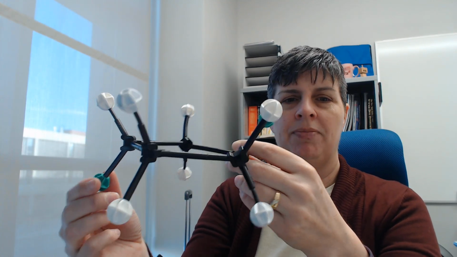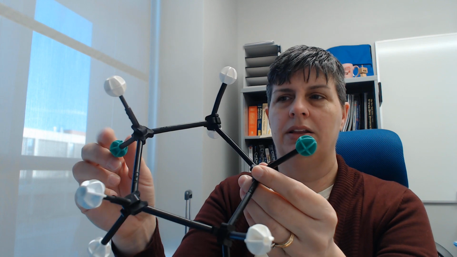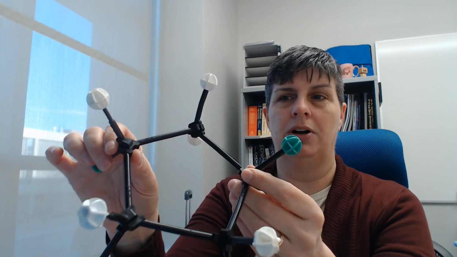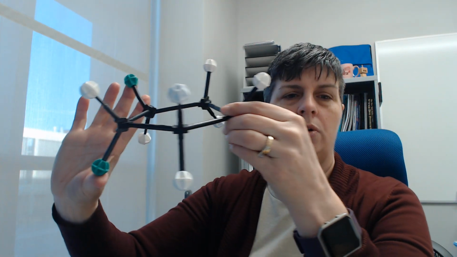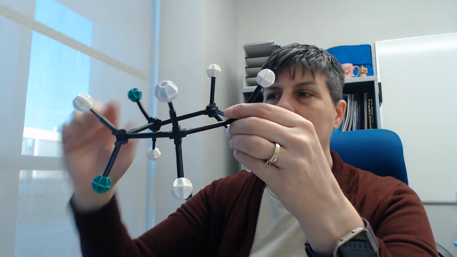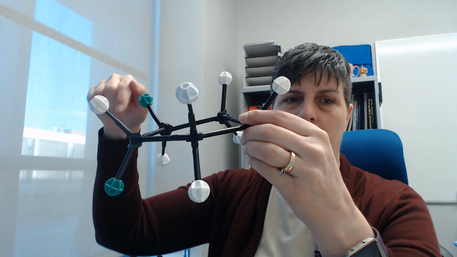So in this case, the non-hydrogen atoms are not on neighboring carbons. They could be. So I could switch these around. And what I see is that we're still dealing with a trans orientation because we have the two non-hydrogen groups on opposite sides of the ring. So one pointing up and one pointing down.